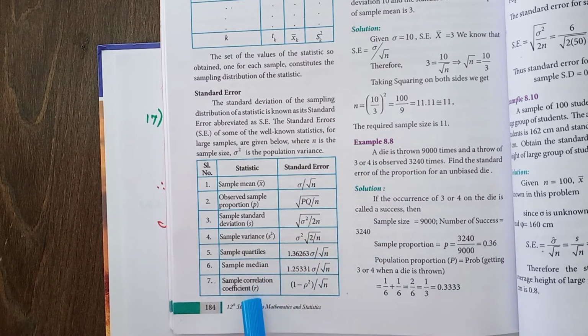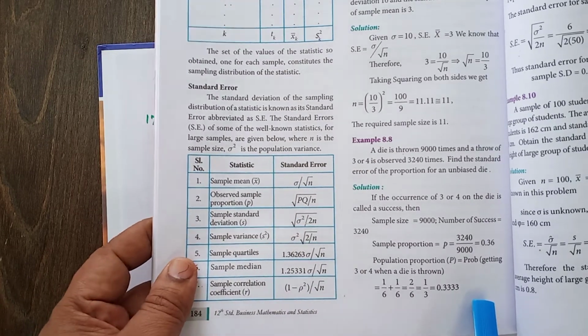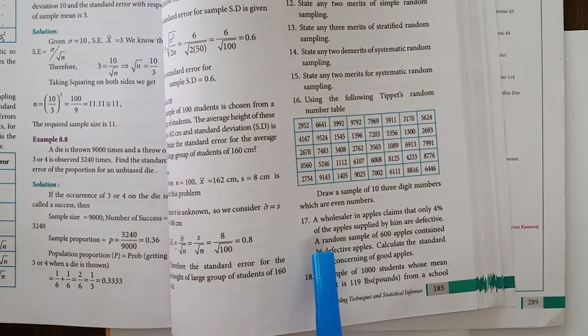Then standard error of sample correlation coefficient r. So r represents correlation coefficient. Formula: 1 minus r square divided by root n. So these are the formulae to be remembered. Now we can get into that exercise 8.1, problem number 17.